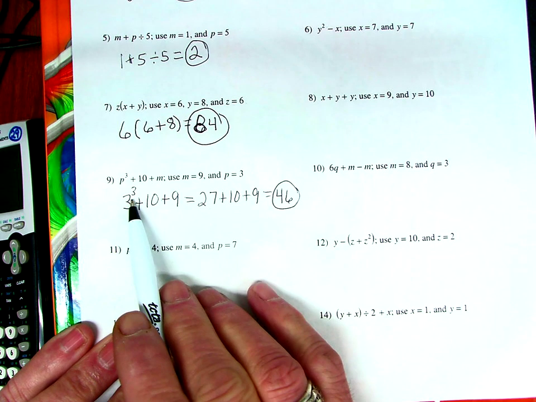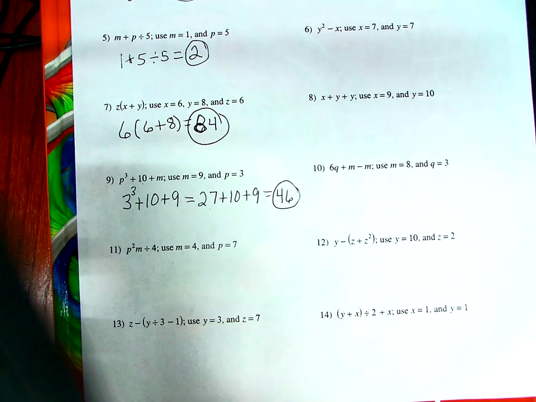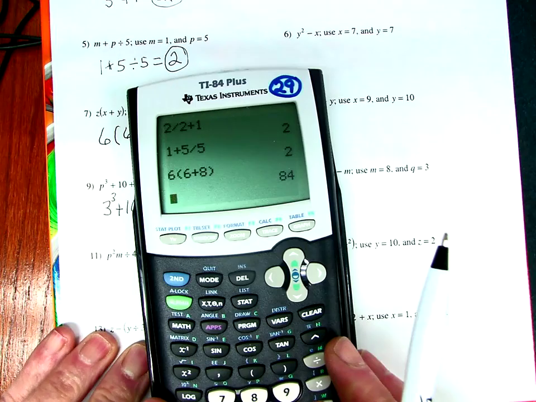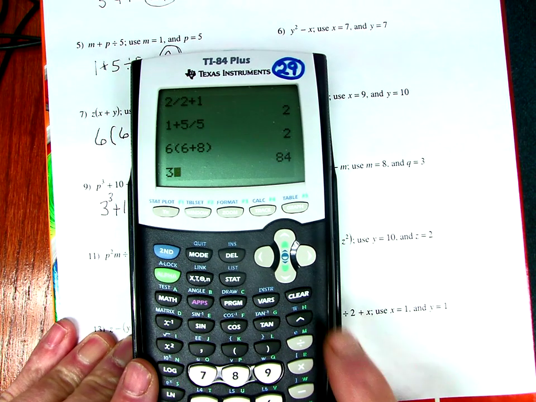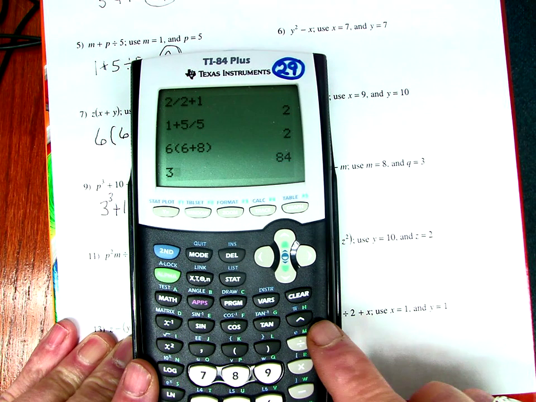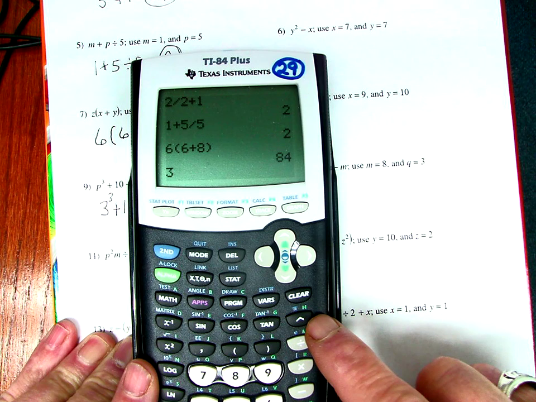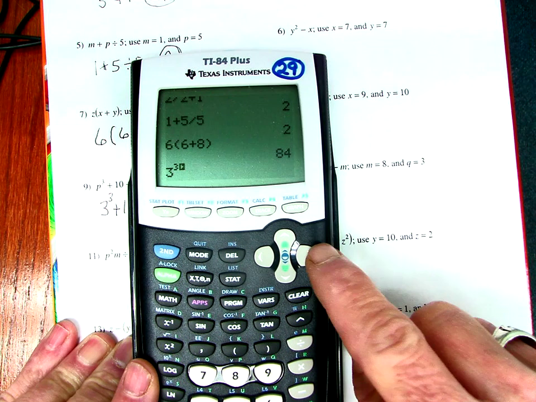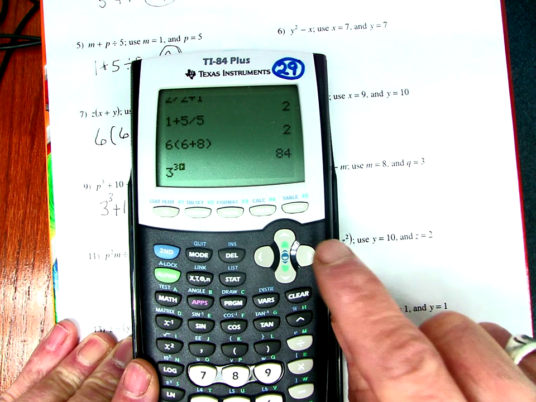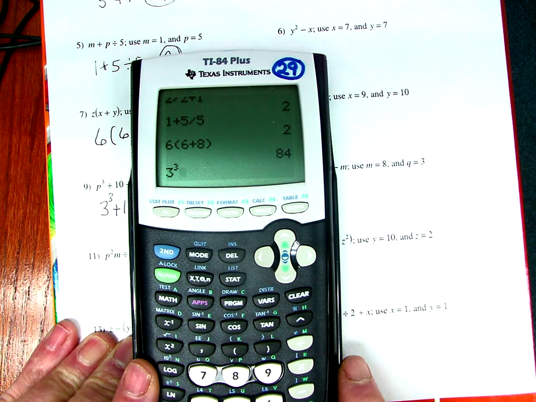Now, how do you do this in the calculator? 3 to the third power. Type in 3, and then the little arrow button right above the divide sign, and then 3, and then use this arrow to move over, plus 10 plus 9, 46.